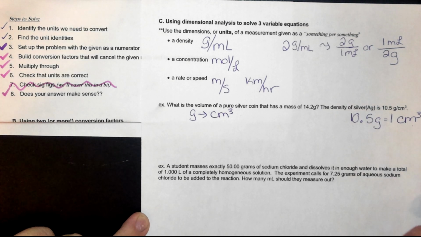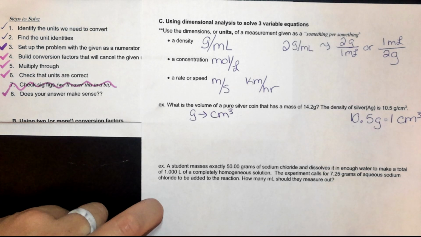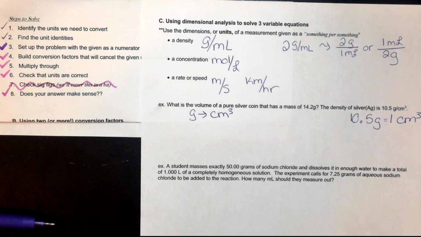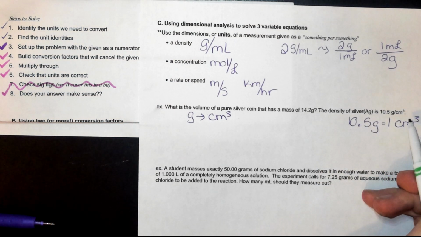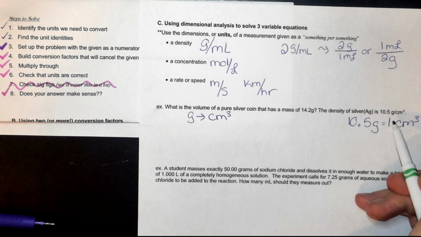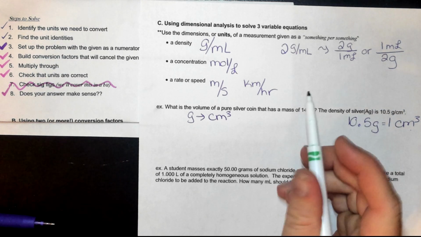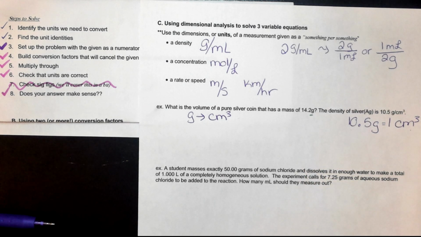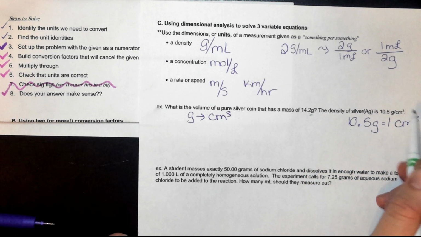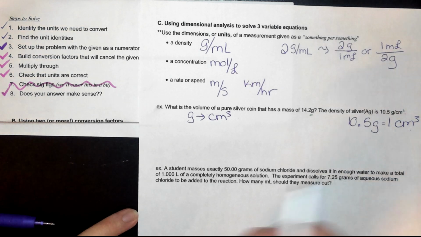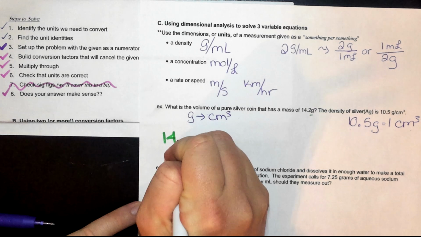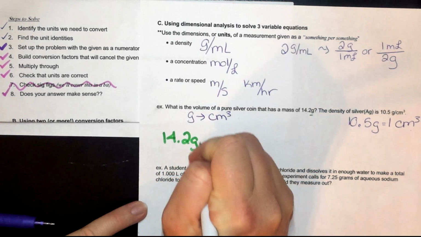Now set up the problem with the given as a numerator. So I'm going to start, even though this gives us 2 numbers in the problem, anytime we have a something per something, when we have one of these derived units, we're always going to start with the lonely unit because we use this derived unit as our conversion factor. So I'm going to start with my 14.2 grams when I set up this problem.